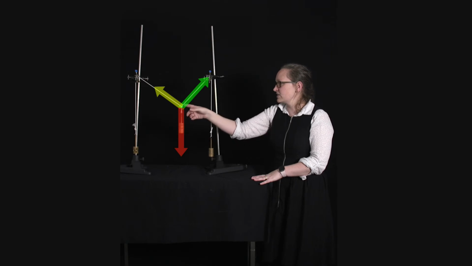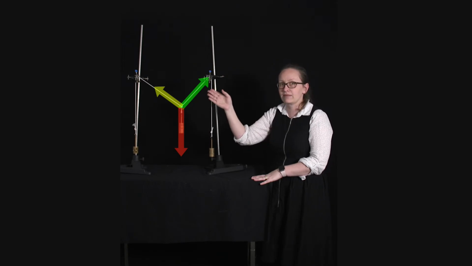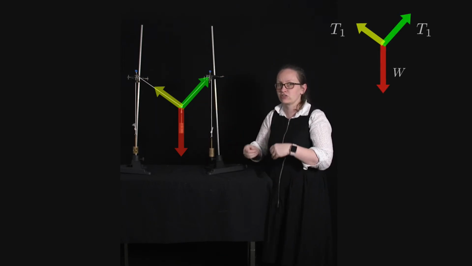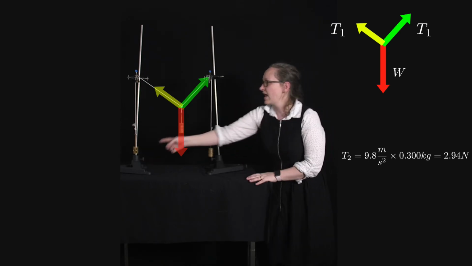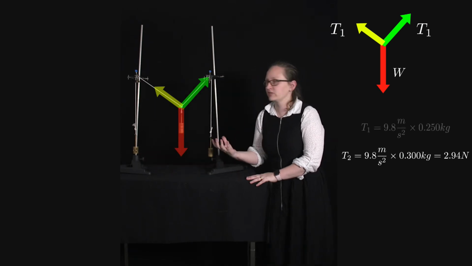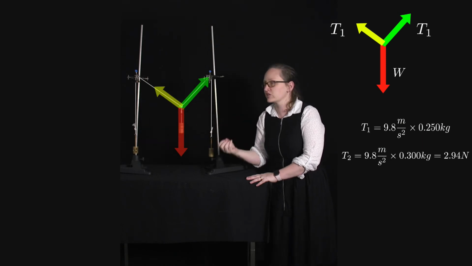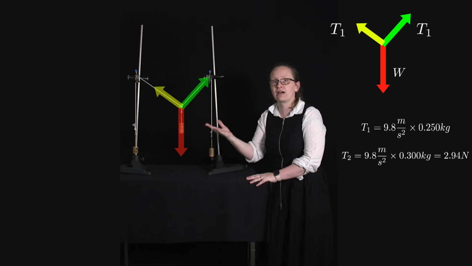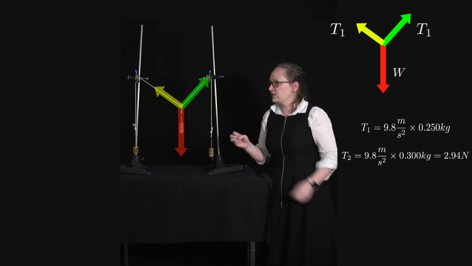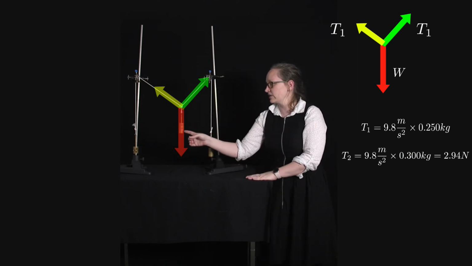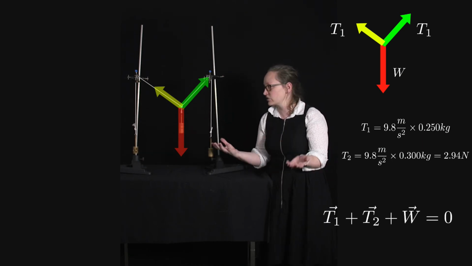In this case, the tension in this string is caused by 300 grams of hanging mass. So we could calculate it as just g, 9.8, times 0.300 kilograms. And this one over here is 250 grams. Again, this tension is just caused by that weight force, so we can calculate it as 0.250 times 9.8. Now, from Newton's second law, we know that all these forces acting on this central mass must sum to 0, as our central mass is not accelerating, it's not moving.